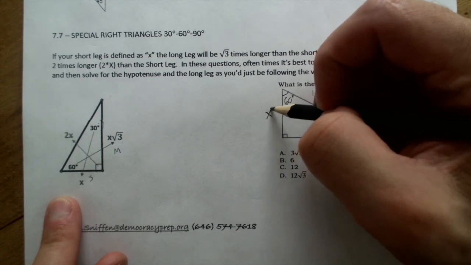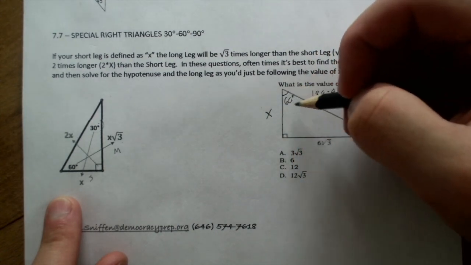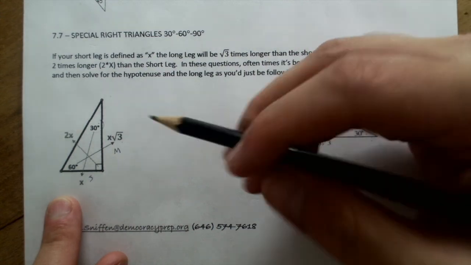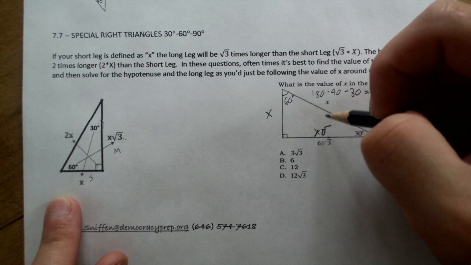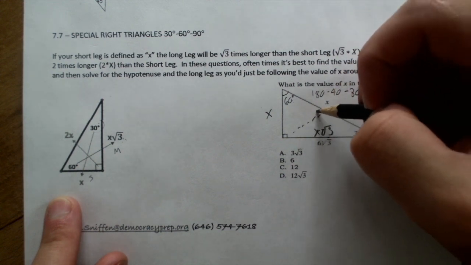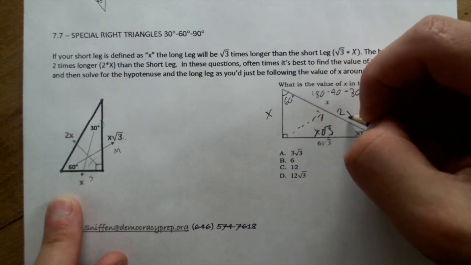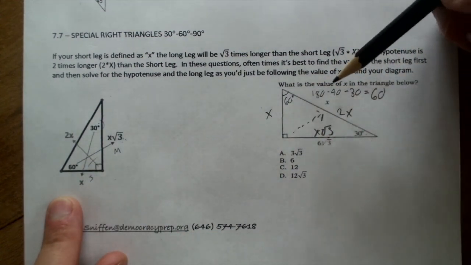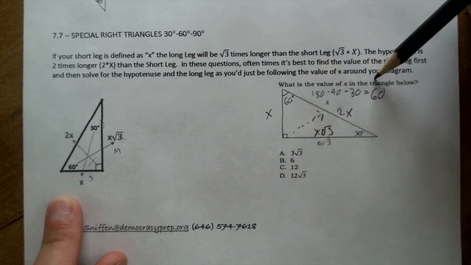For instance, in this figure over here, 30 is going to be x. Our side opposite of 60 is our radical 3 side, our x radical 3. Our hypotenuse is going to be our 2x side. What I'd like for you to do in this equation here is find the value of x.